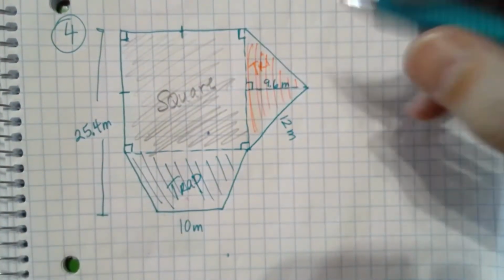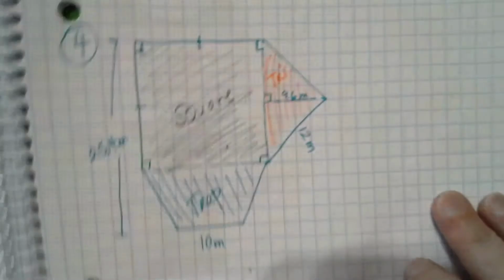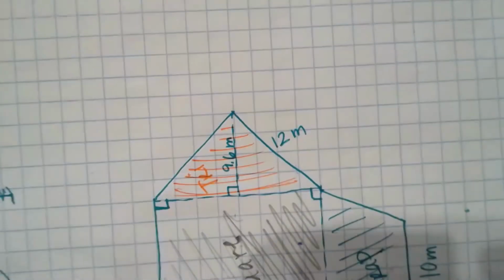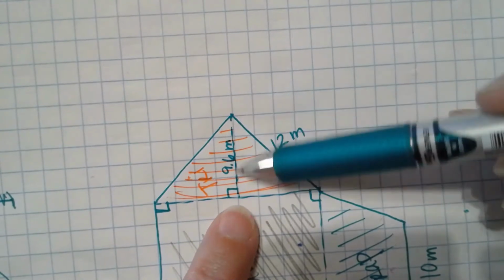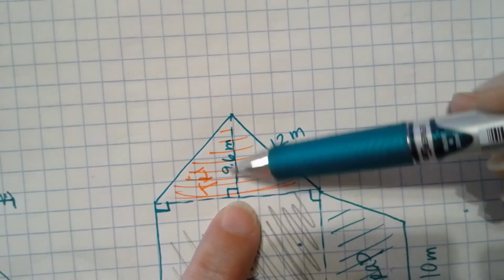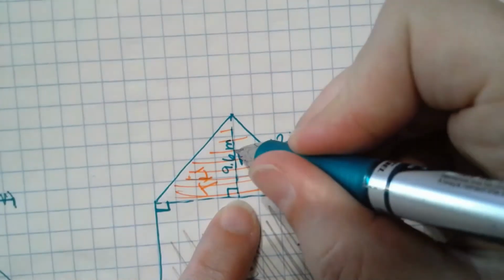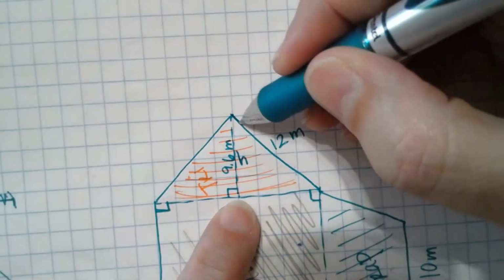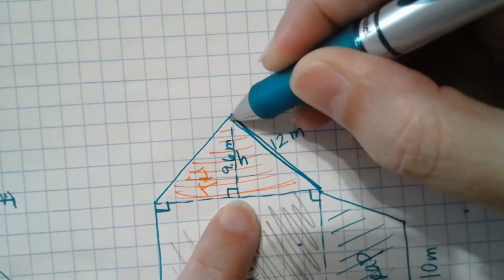Okay? All right, so on this triangle, I'm going to turn this sideways for a second. Okay, see my little triangle right there? All right, so on this triangle, we have a 9.6 coming from the top down to the base. So this is going to be the height of our triangle. And then we have this outside diagonal line, which is a 12.